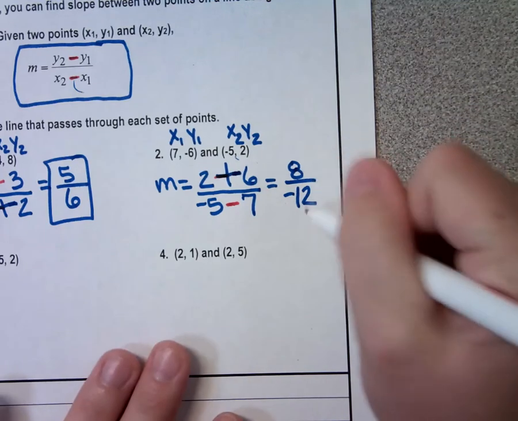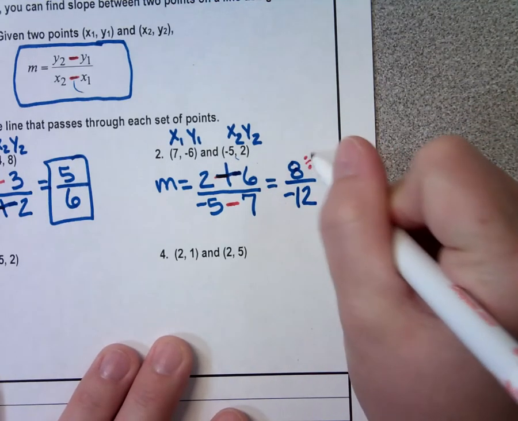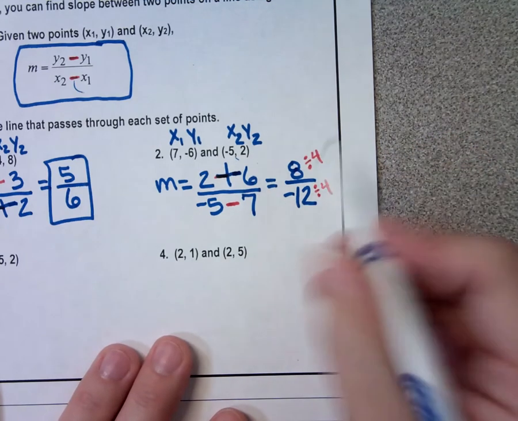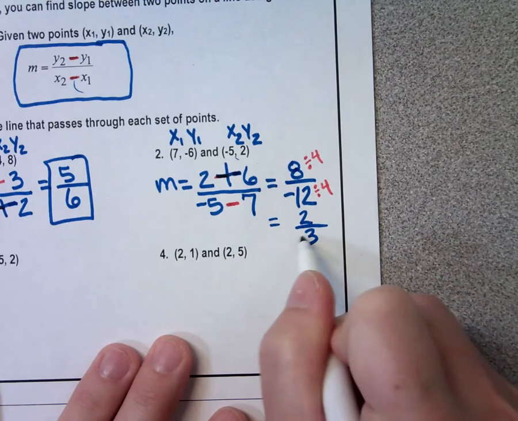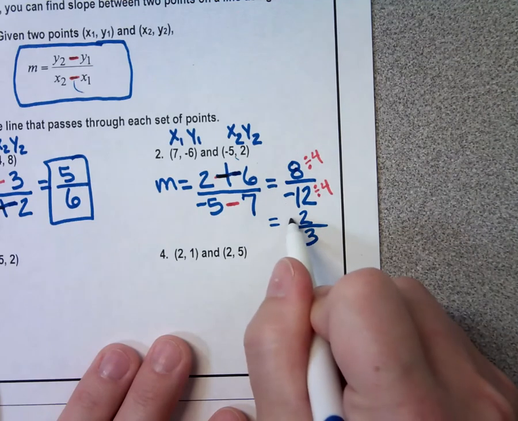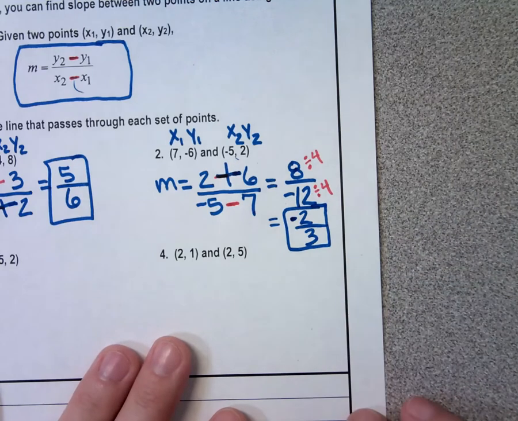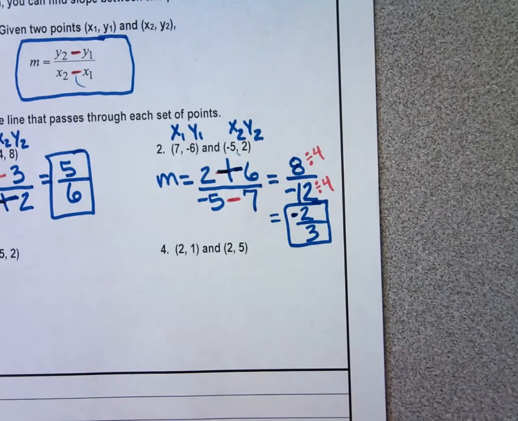What's the biggest thing you can divide them by? That's right. Let's divide them both by 4. And if I divide them both by 4, what would my new answer be? 2 over negative 3. I just don't ever like to write my negative in the denominator. I either put it out in front or I put it up in the numerator. And that's the slope of the line that goes through those 2 points. Easy peasy, right?